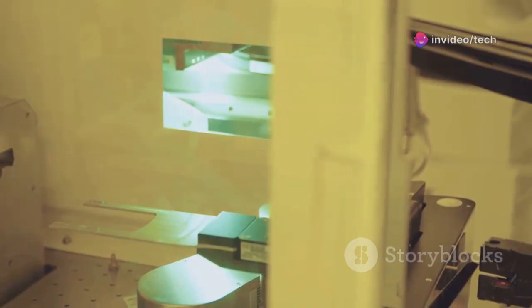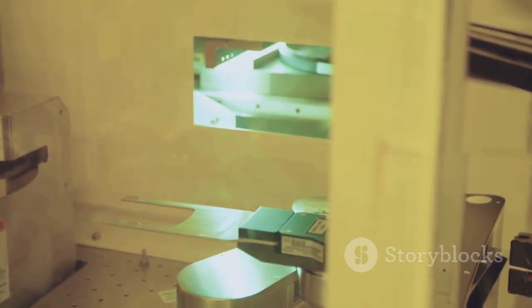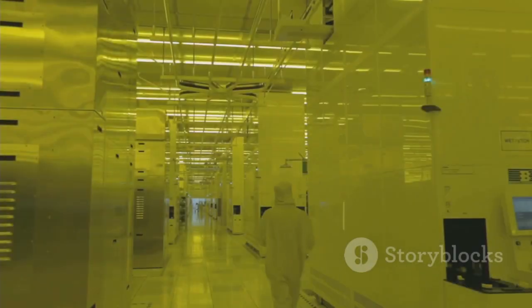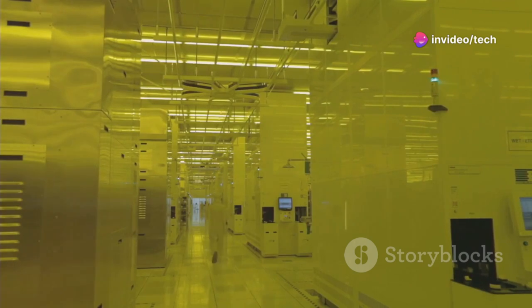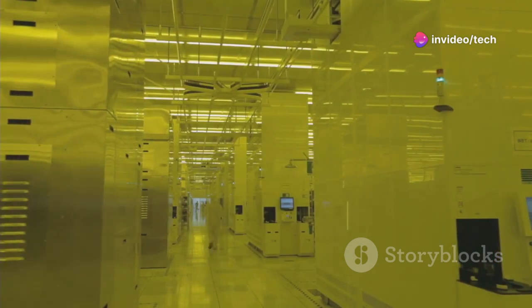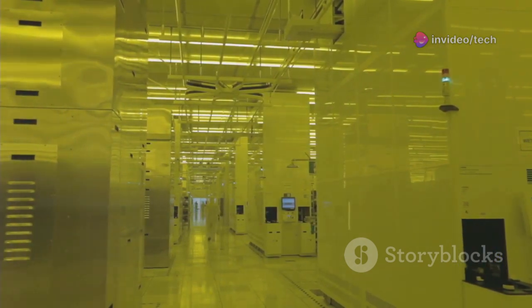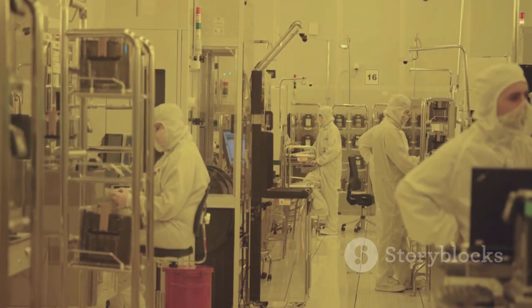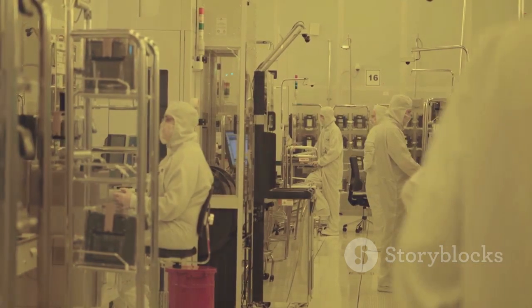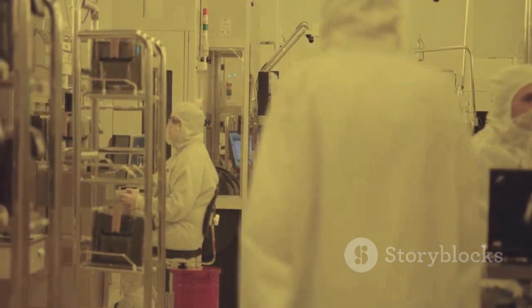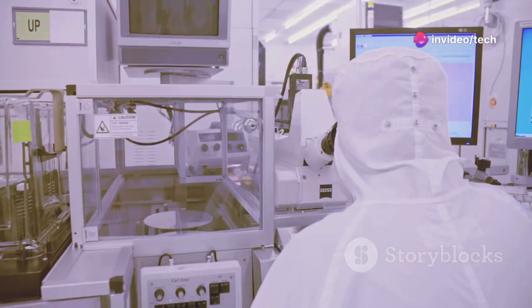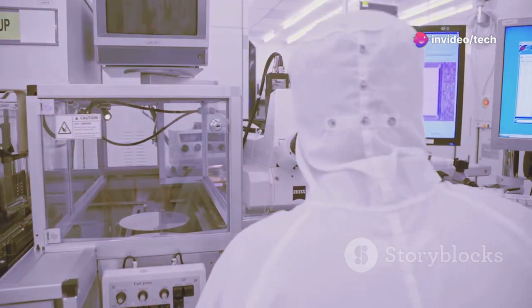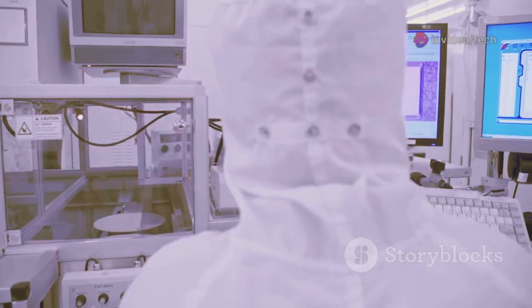Clean rooms are classified based on the number and size of particles allowed per cubic meter of air. The cleanest clean rooms used in semiconductor manufacturing have particle counts far lower than even the most sterile hospital operating rooms. Workers in clean rooms wear special suits, gloves, and masks to prevent contamination from skin cells, hair, and other particles. The air inside a clean room is constantly filtered and circulated to remove any airborne contaminants.